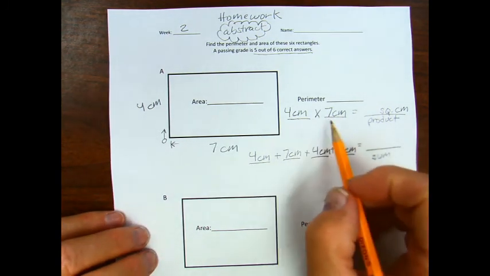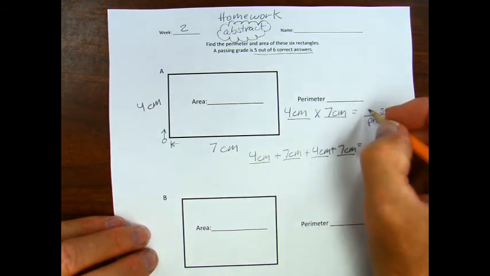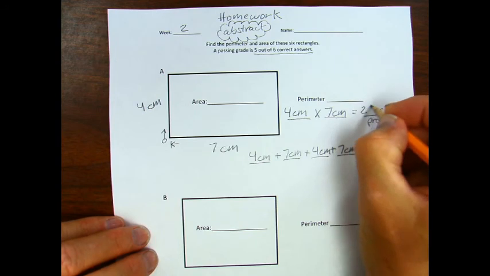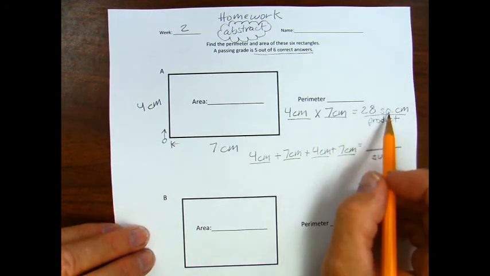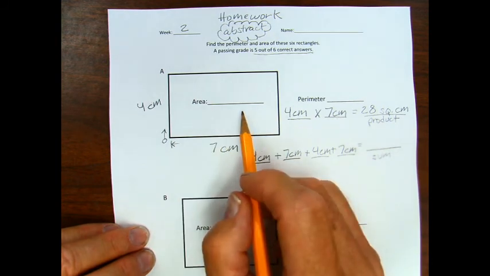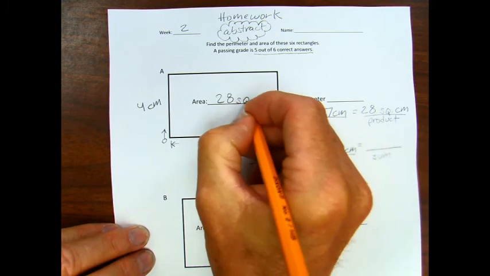So I know my multiplication. I know 4 times 7 is what? If you said 28, you're correct. So there would be 28 square centimeters inside this area. So I'm going to go ahead and put my answer in here. Square centimeters.